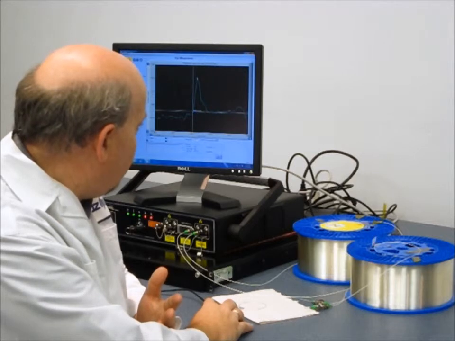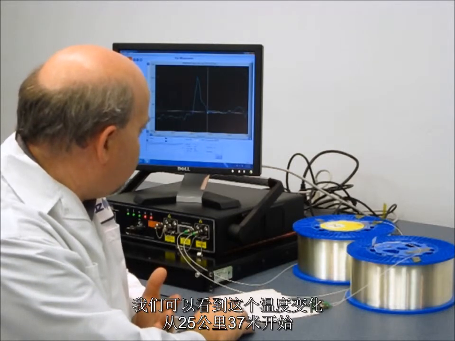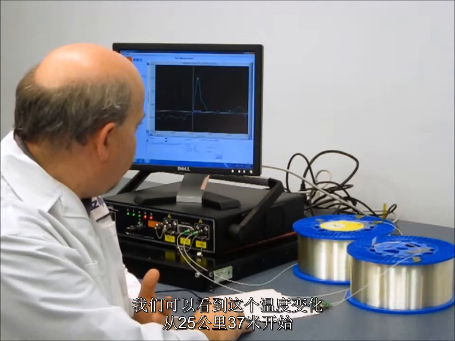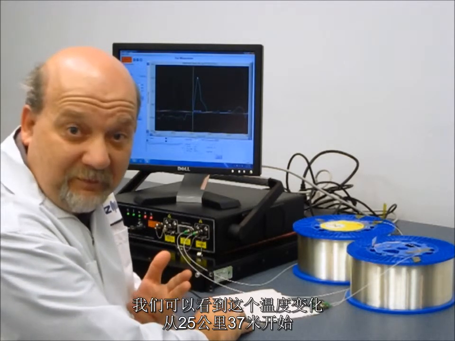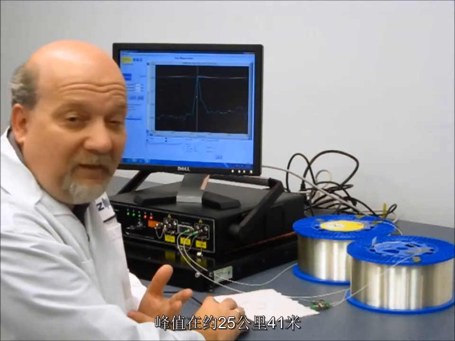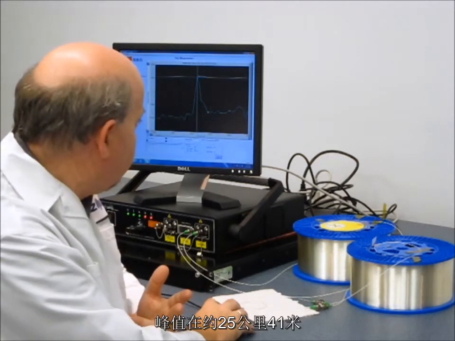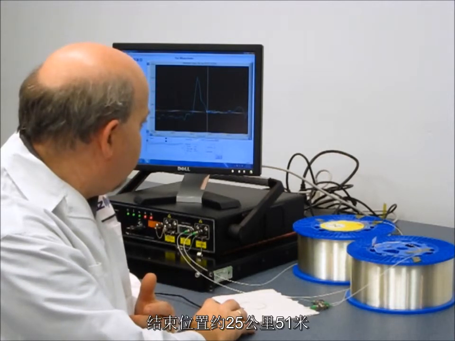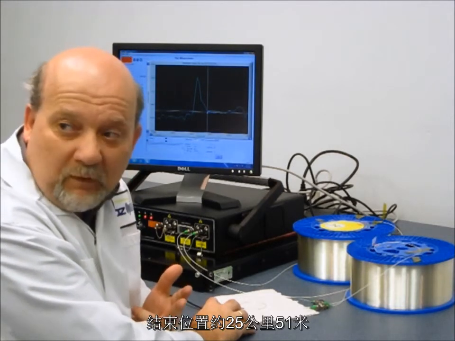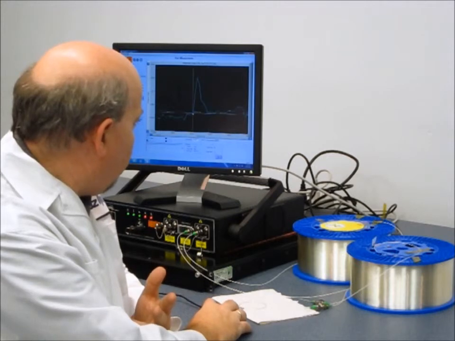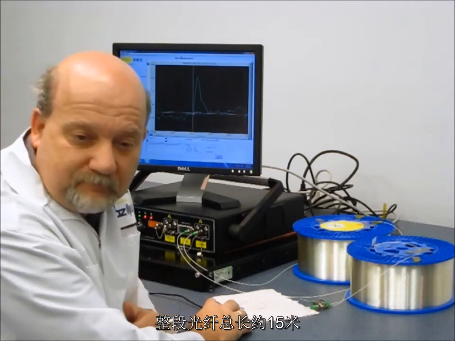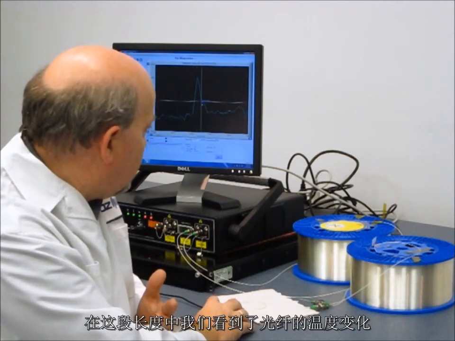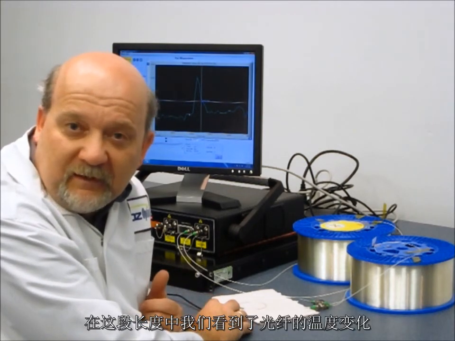But again, we are able to see that change in temperature over a range going from 25 kilometers and 37 meters, 25 kilometers and 41 meters, 25 kilometers and 51 meters. So over a range of effectively 15 meters, we see our spike in the change in the temperature.